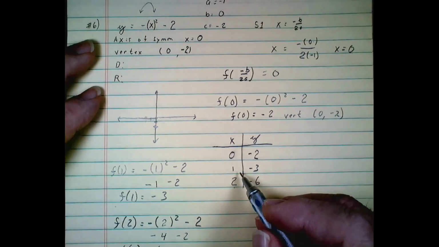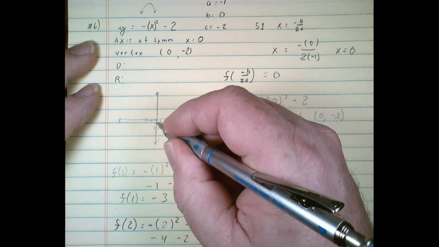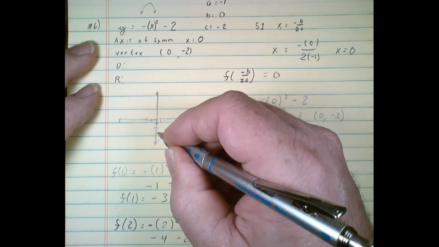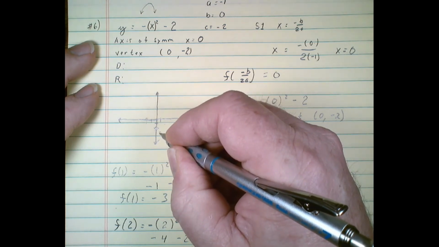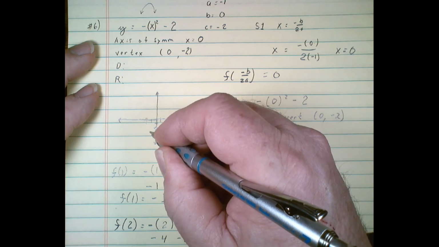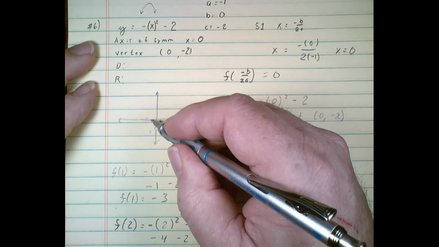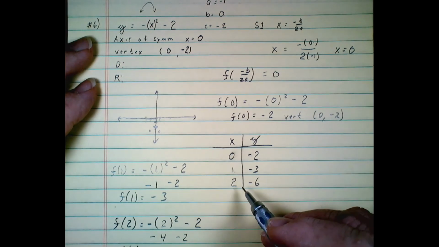Okay, let's see if we can do our little sketch here. So at 1, negative 3. So here's 1, negative 1, 2, 3. So about here. Axis of symmetry, that means I'll have another one over here. And remember, they're a mirror image. So if you did f of 1, we would get this.